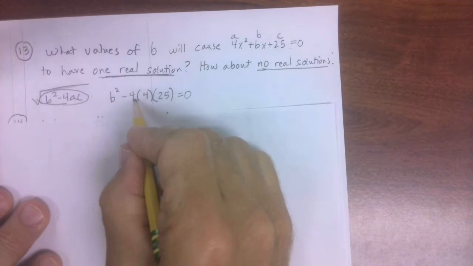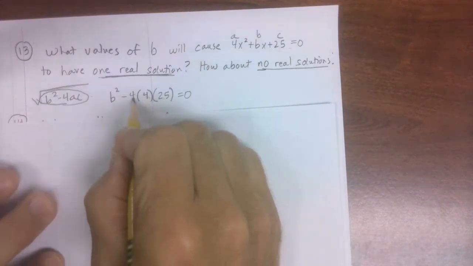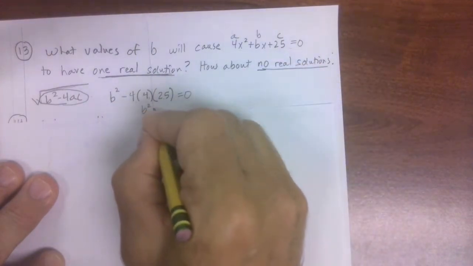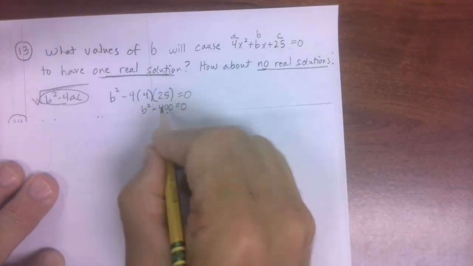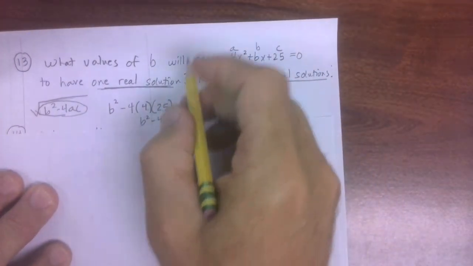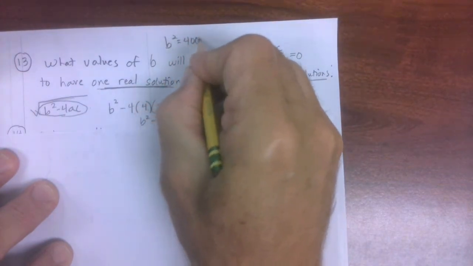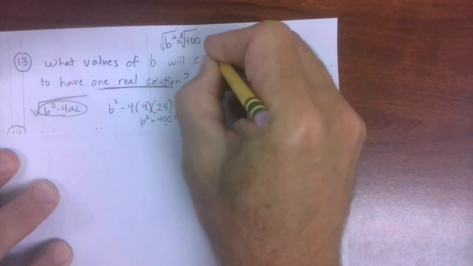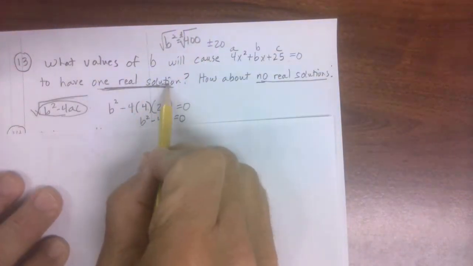And this is 25 times 4 is 100. 100 times 4 is 400. So it's b squared minus 400 equals 0. If we add 400 to both sides, I'm going to get b squared equals 400. Here it comes. Bada boom, bada bing, do the right thing. So I get plus or minus 20 for that first question.